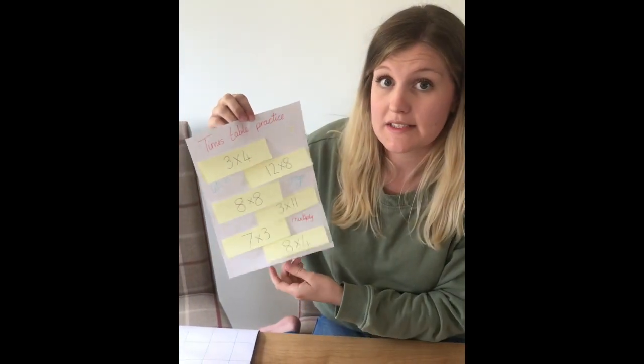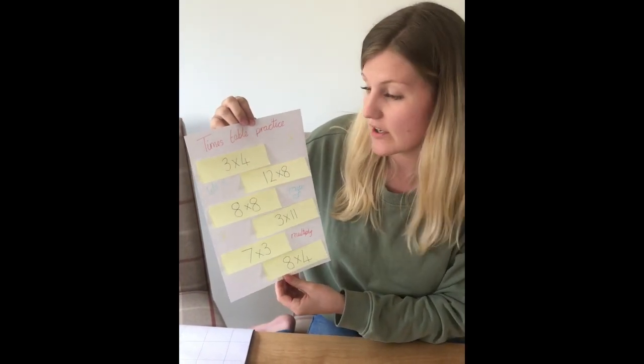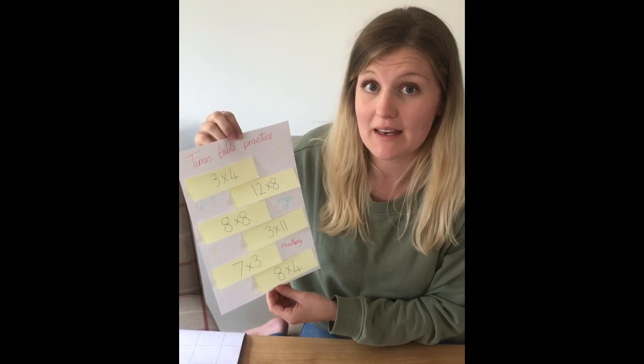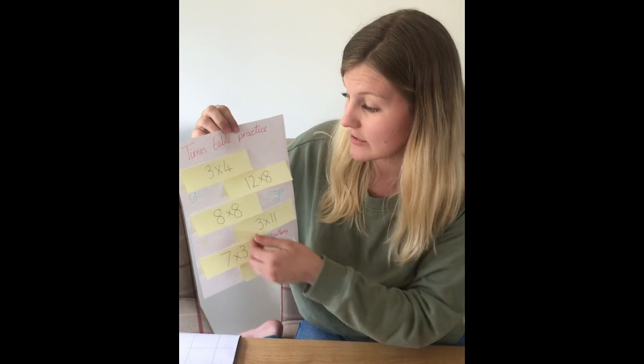Okay, for our starter today, we're going to make our very own times table practice sheet. Now, I got this idea from Poppy P in 3P. I thought it was brilliant and that we could all have a go at making our own as a starter to practice our times tables. Here's how to make it.